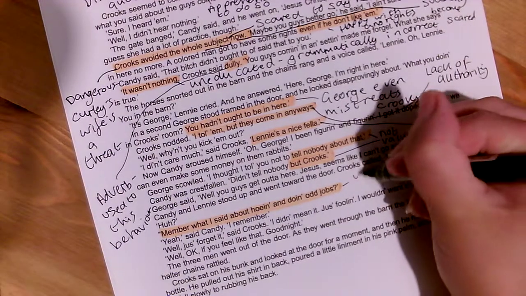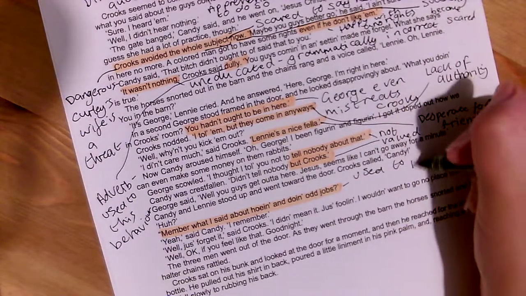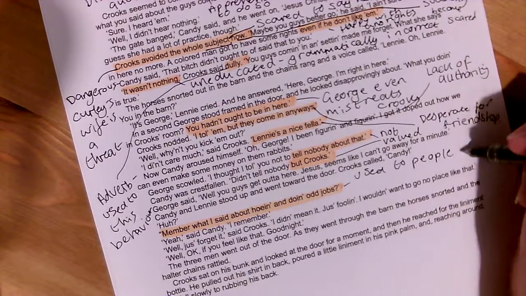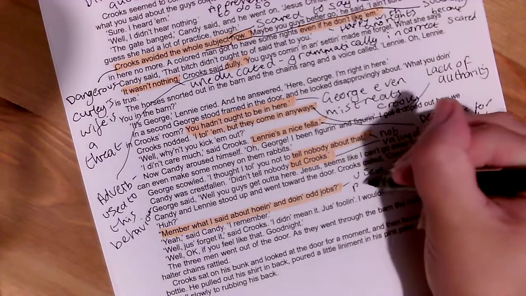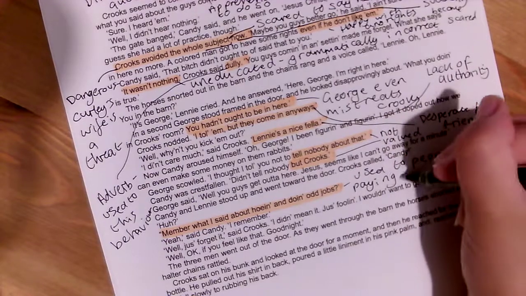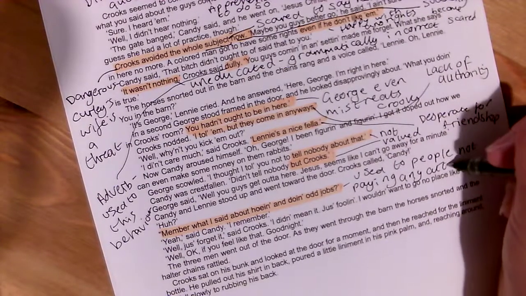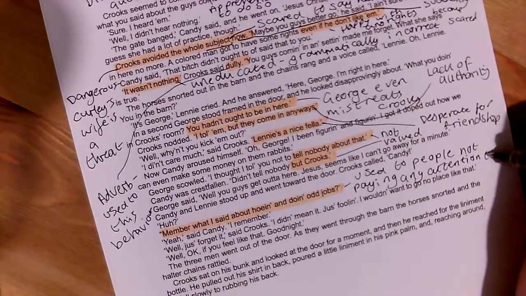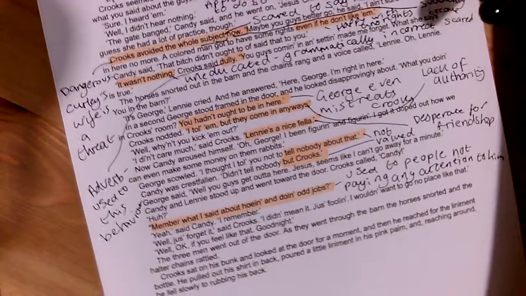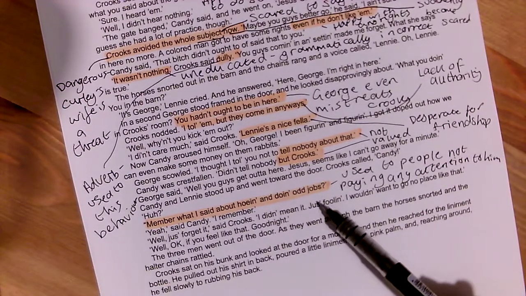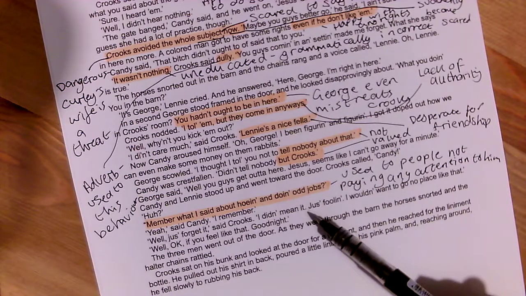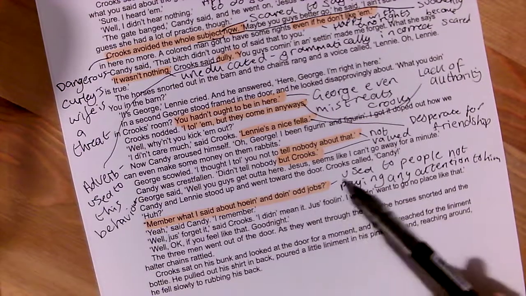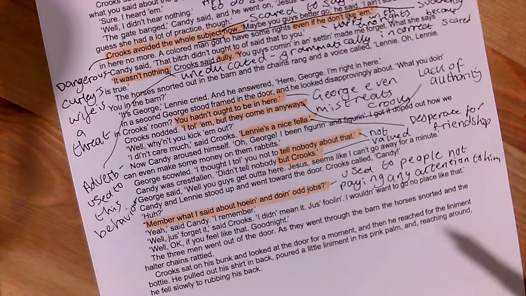So this tells me he's so used to people not paying any attention to him. He's checking that Candy actually listened to what he said. Were you listening? Do you remember what I said? Did you take it in? And this again shows me that he has no power. He has no respect from any of his colleagues.